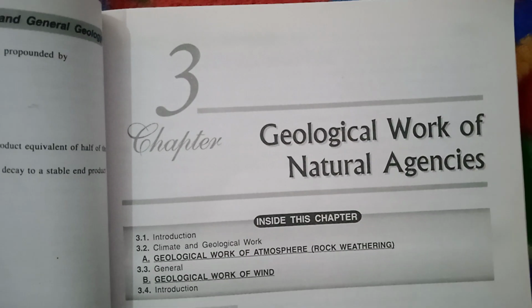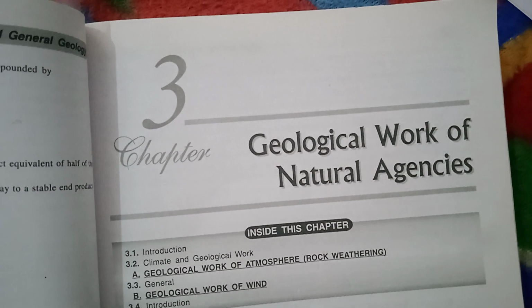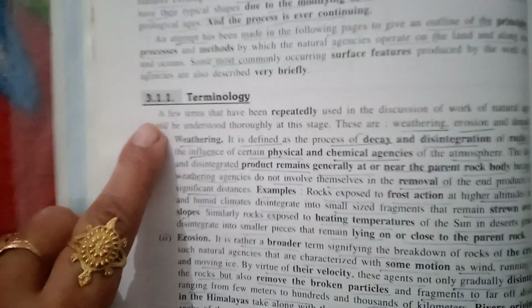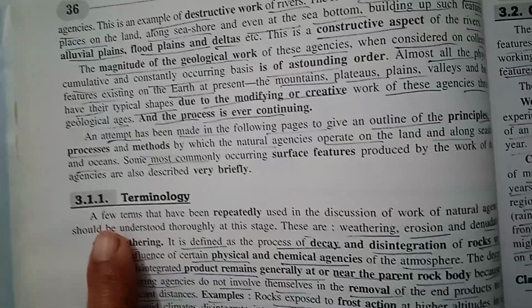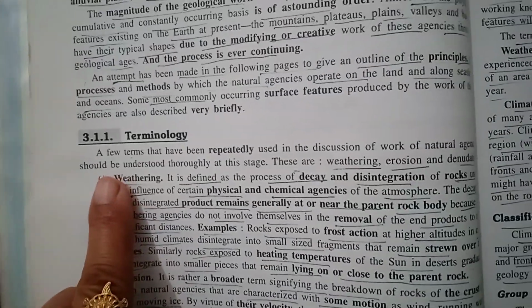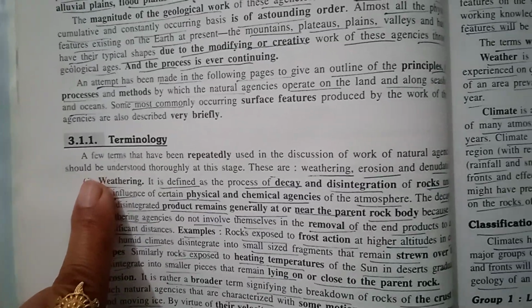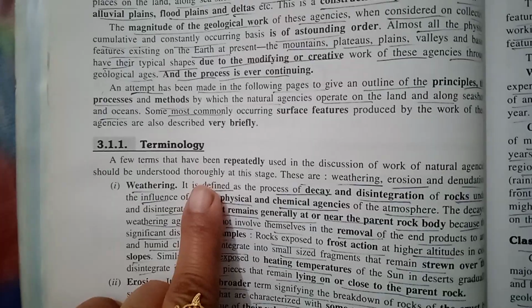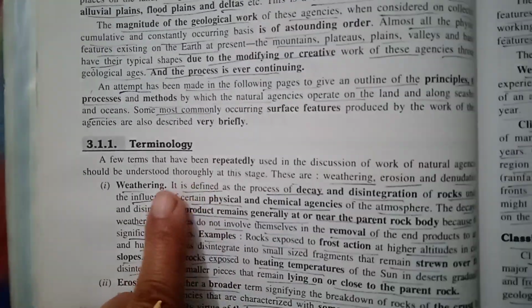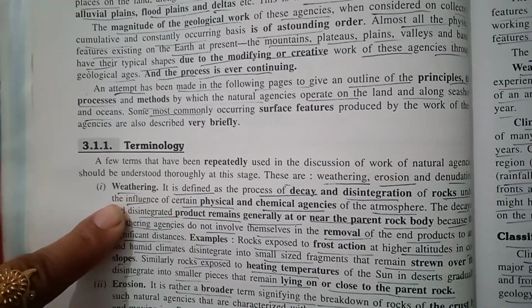Chapter 3: Geological Work of Natural Agencies. Terminology. A few terms that have been repeatedly used in the discussions of work of natural agencies should be understood thoroughly at this stage. They are weathering, erosion, and denudation.